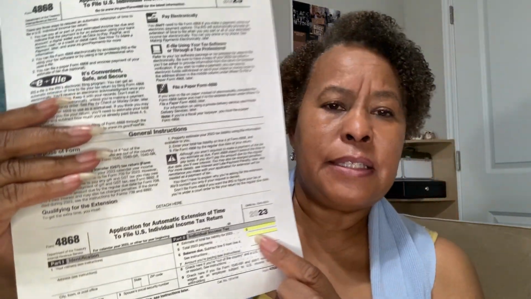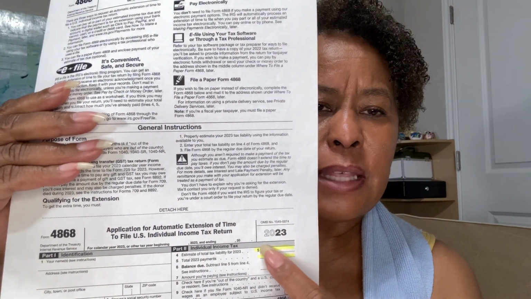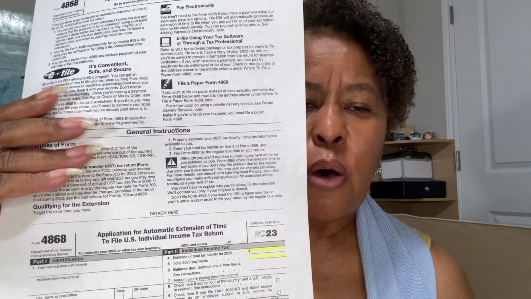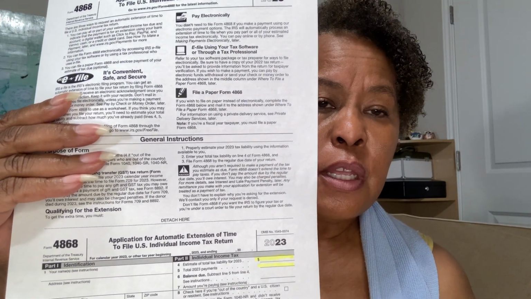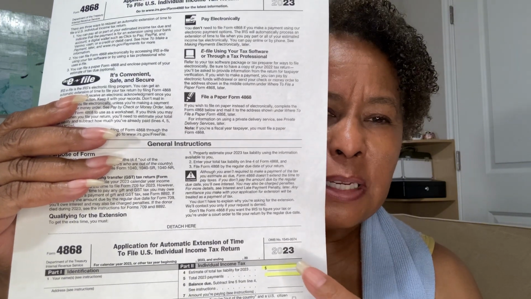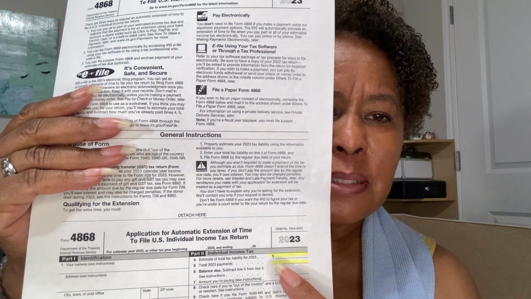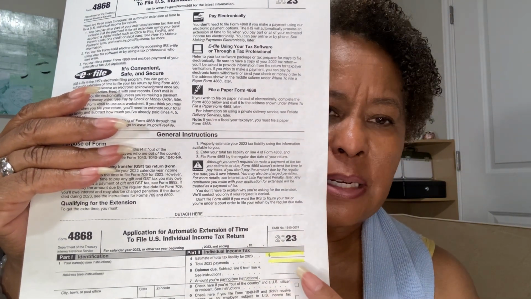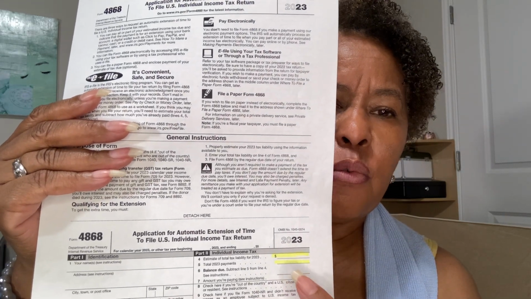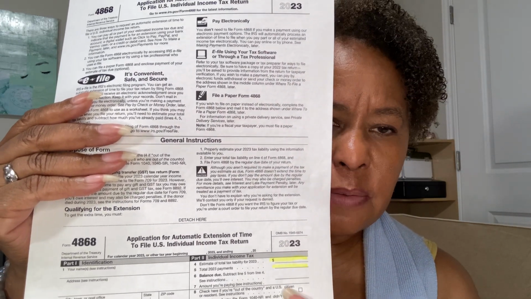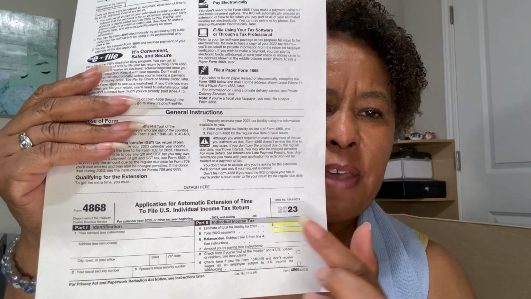The only time this 2023 total payments line comes into play is if you had some money due. Say your withholding was less than $15,000, say it was only $6,000, then you would show a liability. If you made some payments in 2023, estimated tax payments, you would put that amount in, which would reduce your liability. So that's where that comes into play.